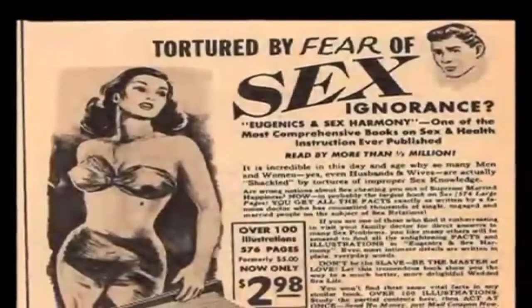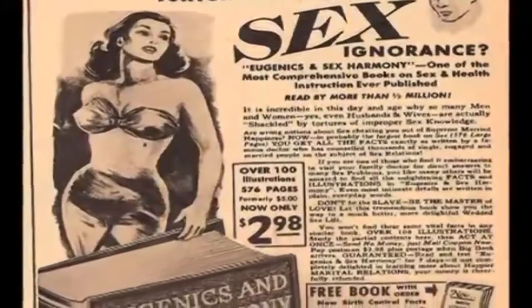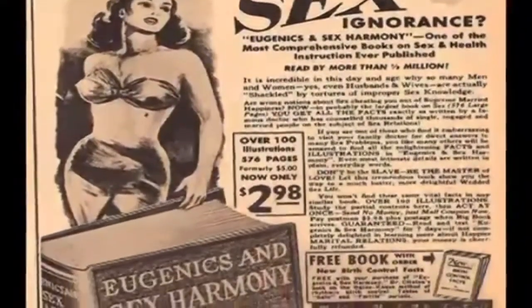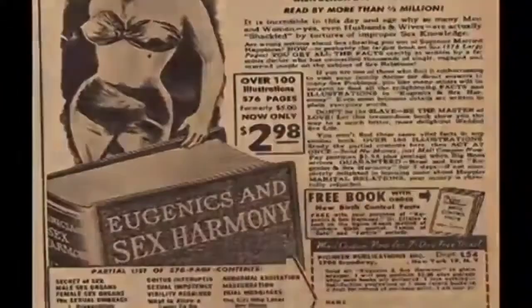The third tenet of Darwinism, that sexual instinct causes conflict, is also addressed in this book. Galton Darwin offers up a scientific solution.